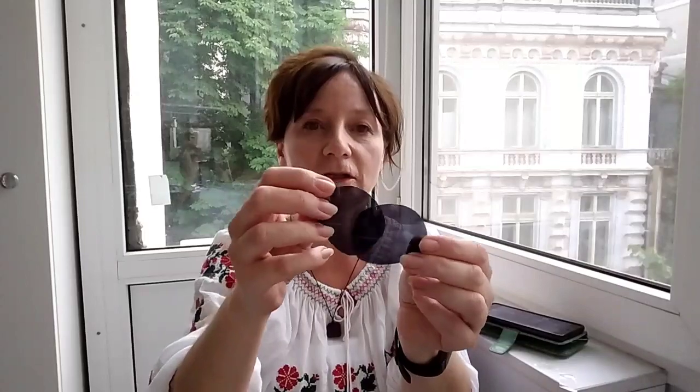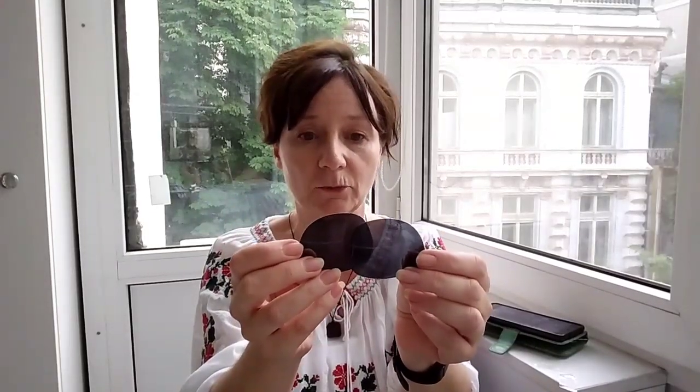Now, in order to test this, we need two polarizing filters and a means of measuring both the light transmitted through them and the angle between them. The filters I've got are just lenses taken from this pair of polarizing sunglasses, and I'm going to use an app on the mobile phone to measure the angle and the light intensity.